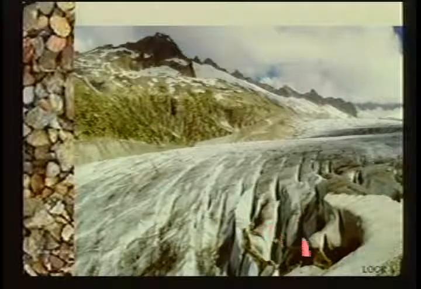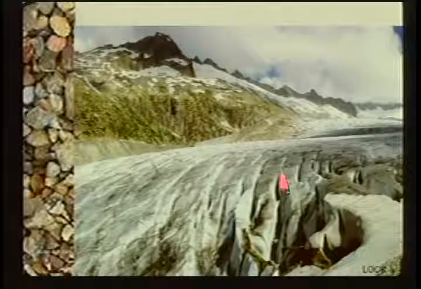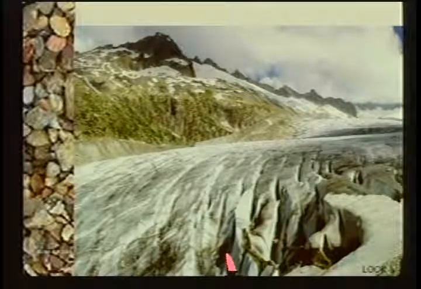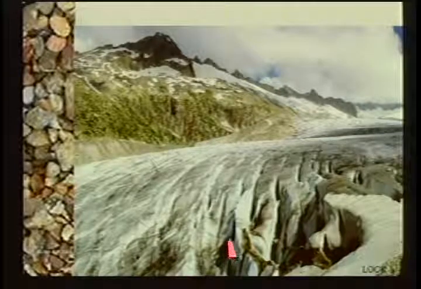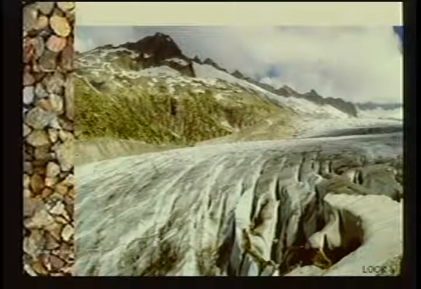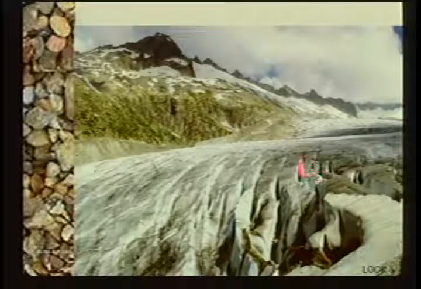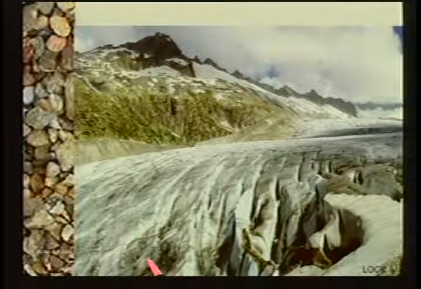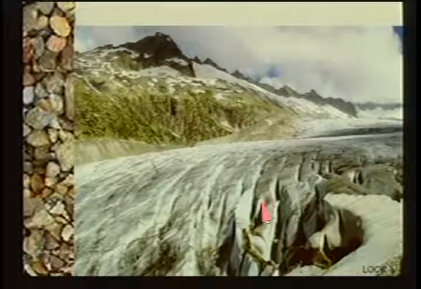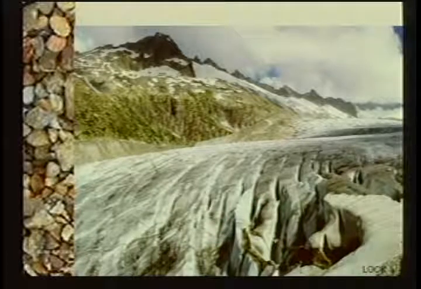Here's a photograph showing some of these deep crevasses. Some of them can extend much more than 100 feet, especially in Antarctica. Very dangerous, especially when a snowfall covers them and you cannot see the crack or the crevasse that lies below.